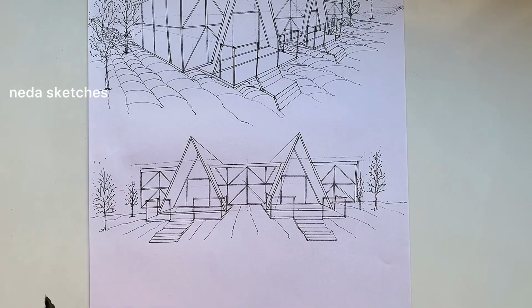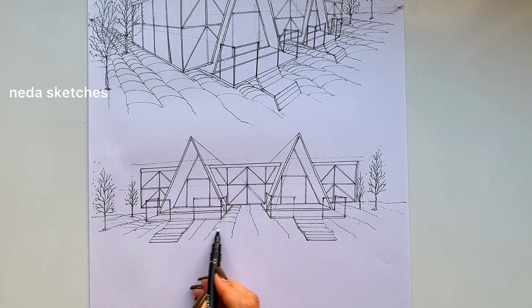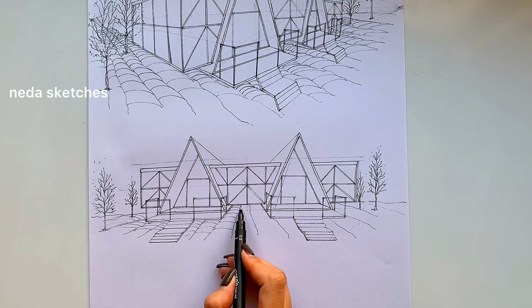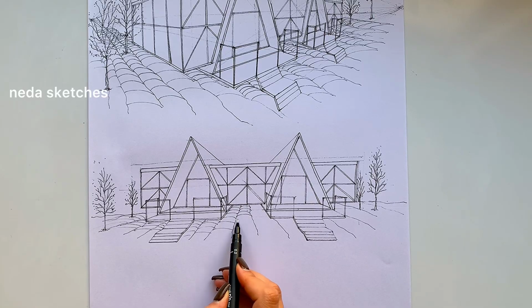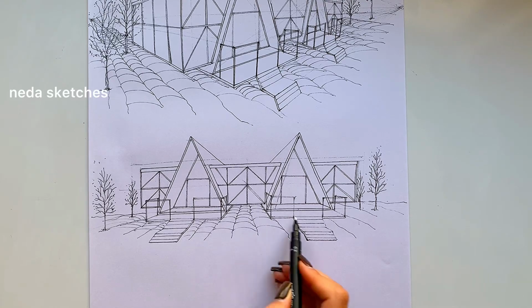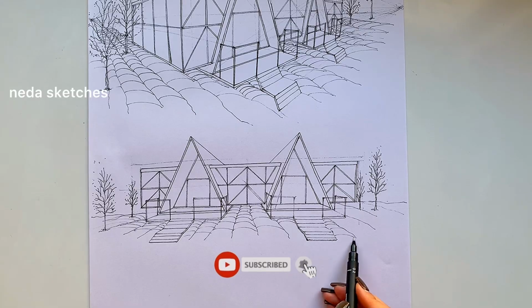Then some lines as topographic lines that I draw horizontally. This is the 1-point perspective of villa, and as you see, you'll be able to see all of the details in facade and building in exterior 1-point perspective.